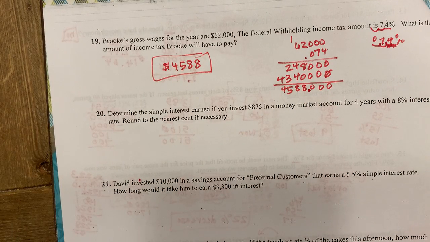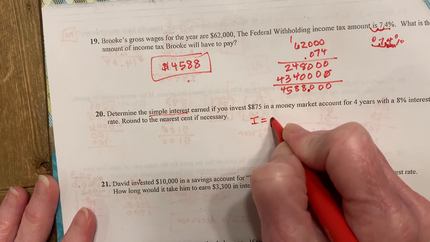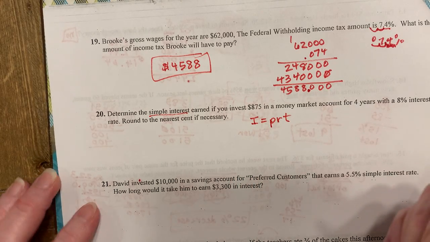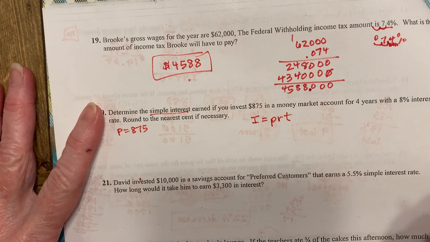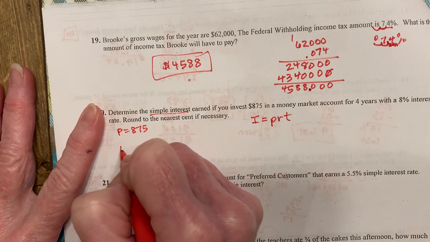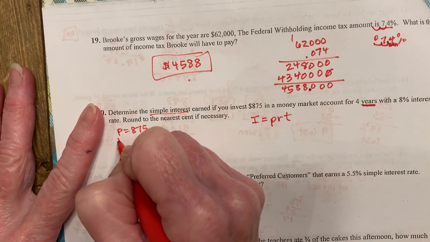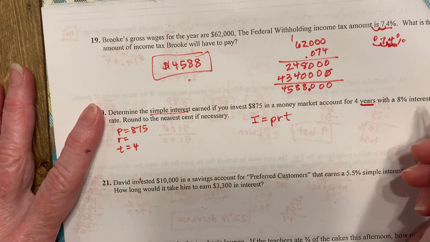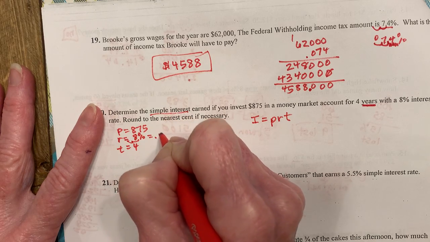Number 20, determine the simple interest earned if you invest $875 in a money market account for 4 years with an 8% interest rate. Round to the nearest cent if necessary. So for simple interest, remember you can use the formula: interest is equal to the principal times the rate times the time. The 875, that's the amount she's investing. That's your principal. The 4 years is the time, and remember that has to be in years. The rate is her interest rate, but it's 8%, so I need to change it to a decimal, move it 2 places. So this is actually 0.08.